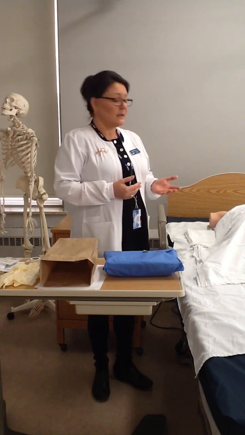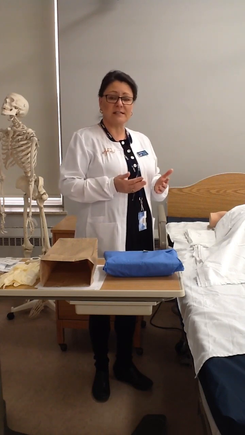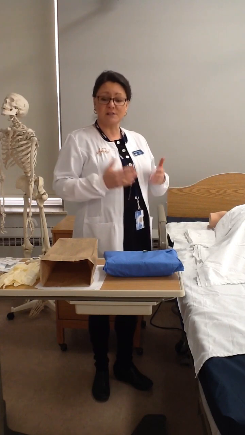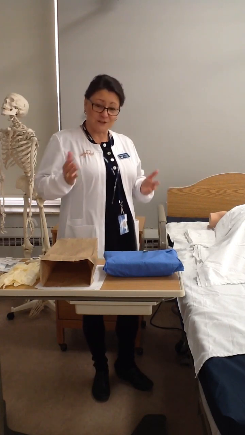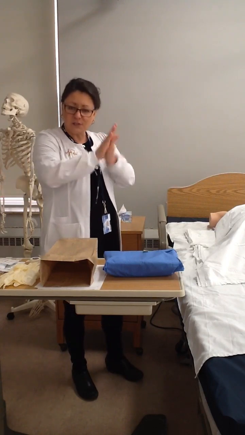So when I've checked all those things, I'm ready to go and introduce myself to my patient and identify the patient to make sure I have the right patient, and have a discussion, see where my patient is at, and answer any of their questions. And so I'm going to now enter the patient's room, and I'm going to perform hand hygiene in front of my patient. That is so important.